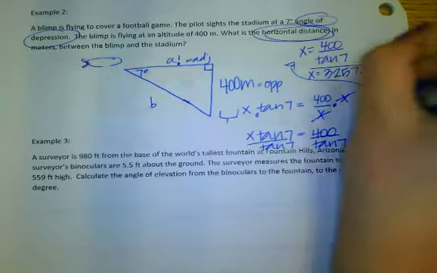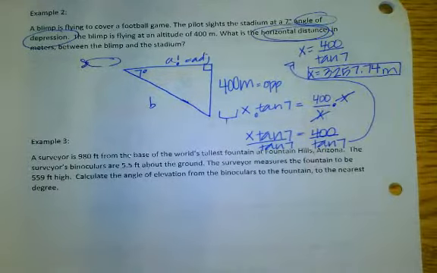You will need to know how to do this on your skills check too, when x is in a denominator. So those algebra skills are extremely important. Questions on number 2?